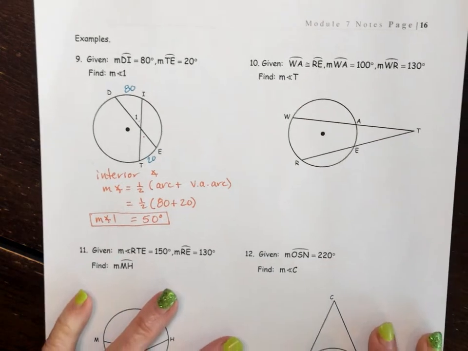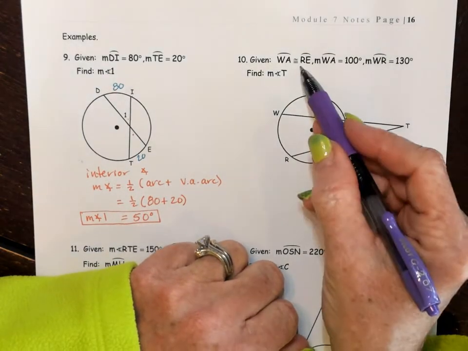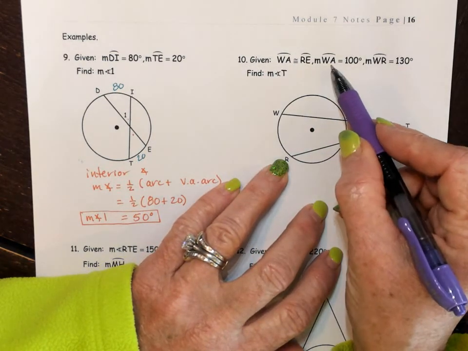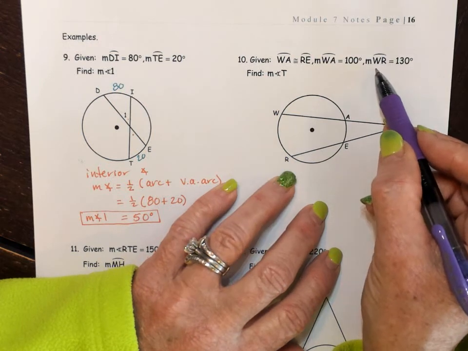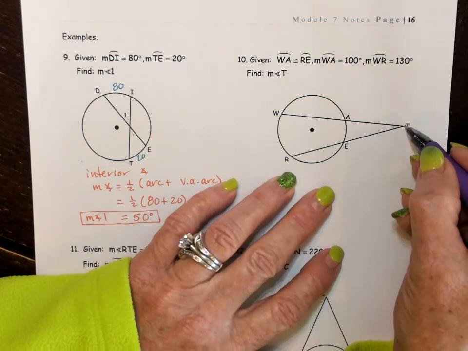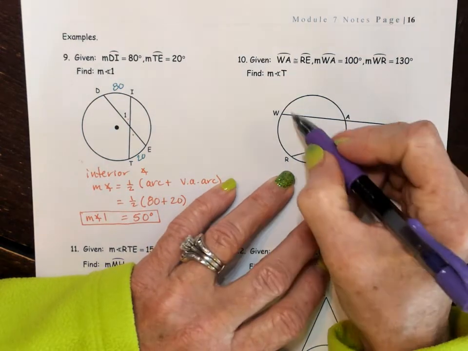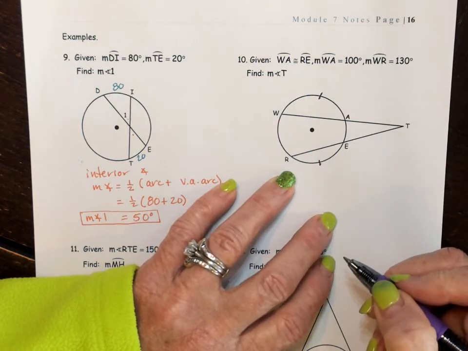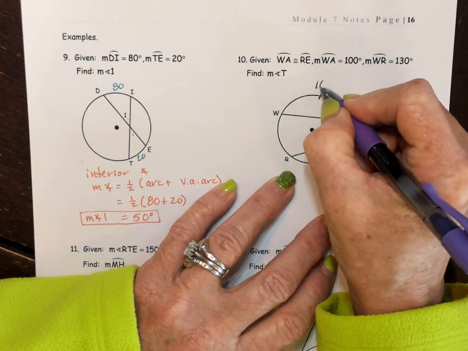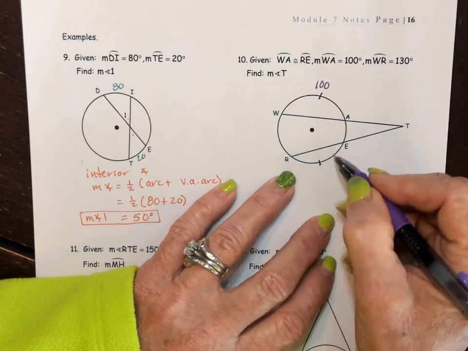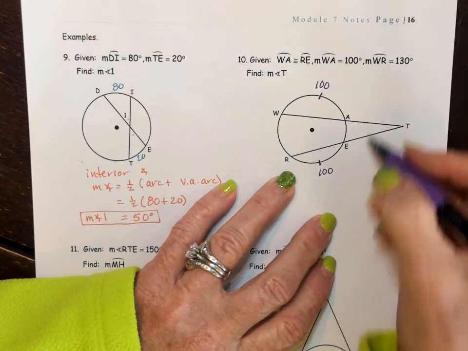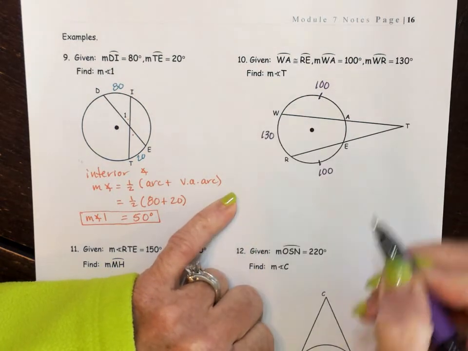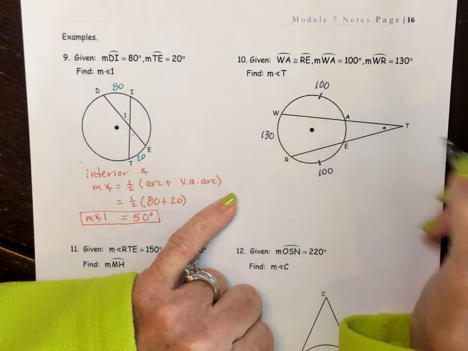Okay, number 2. Arc WA is congruent to arc RE. The measure of arc WA is 100. The measure of arc WR is 130. Find the measure of angle T. All right. Arc WA is congruent to arc RE, so this arc here is congruent to that arc there. Arc WA is 100, so that means arc RE is also 100. The measure of arc WR is 130, and we want to find angle T, this one out here.